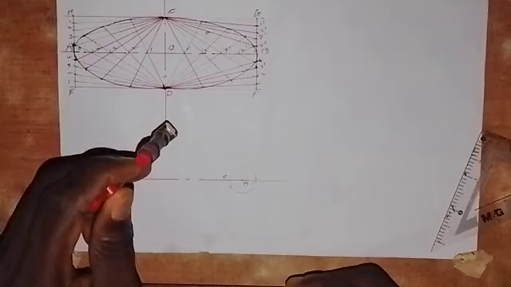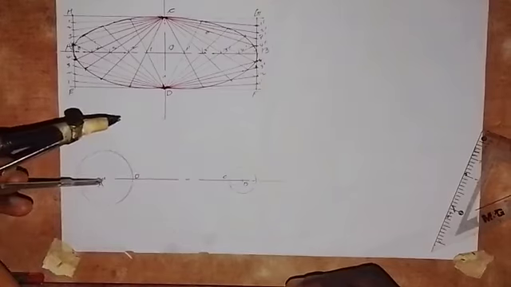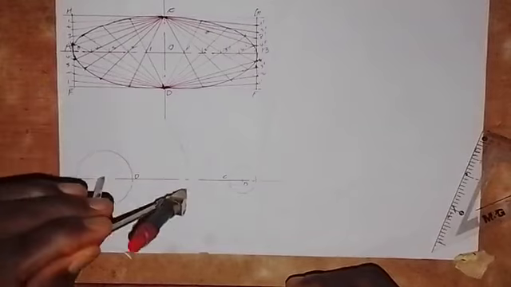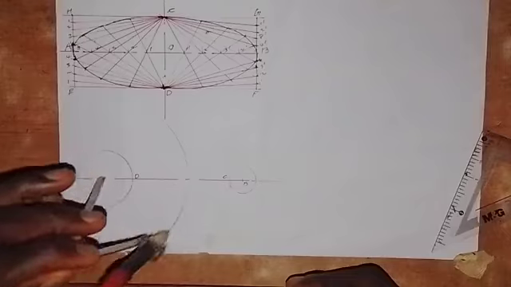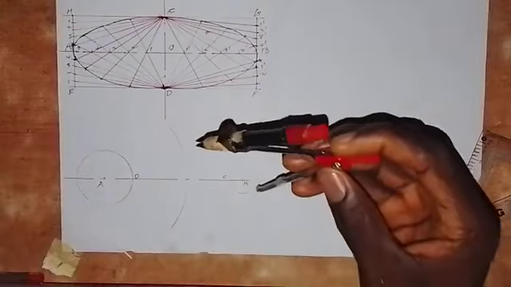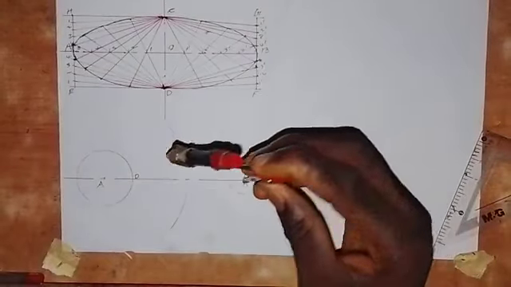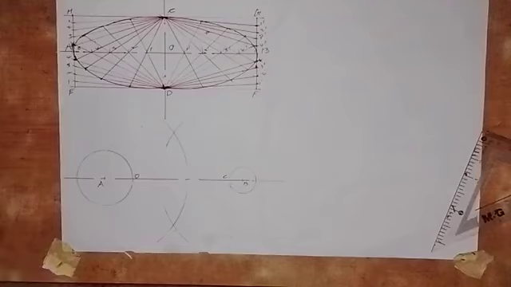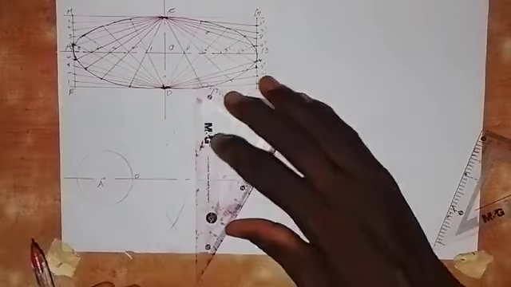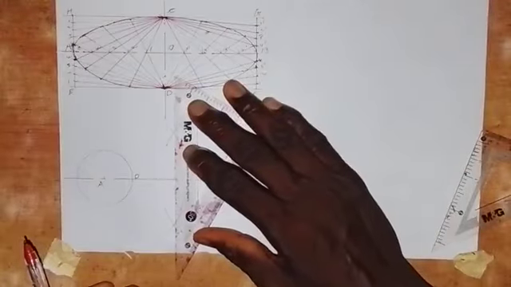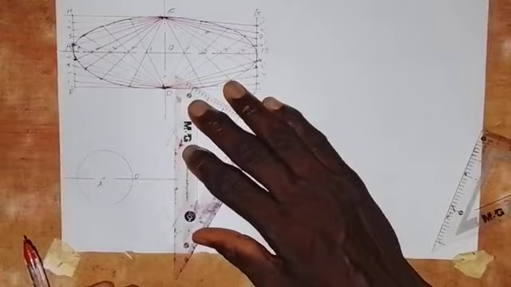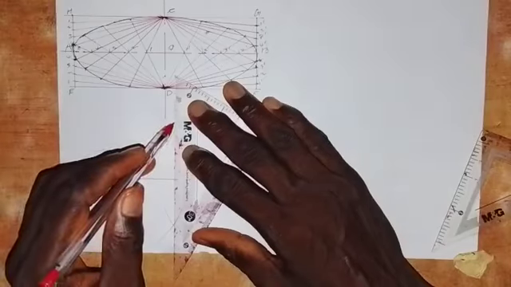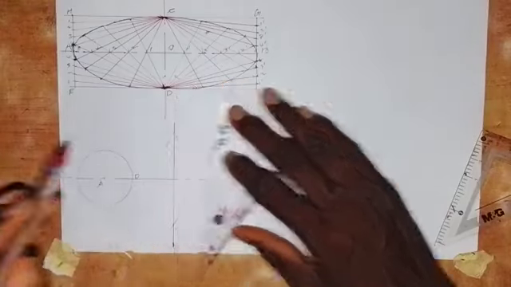With the compass pin at center A, I make an arc up here and an arc down here like this. Then, putting the pin at center B, I make an arc up here and an arc down here. All right, so I'm going to connect the points of intersection of the arcs together to get the bisector of AB. Drawing like this, this gives us the bisector of AB.